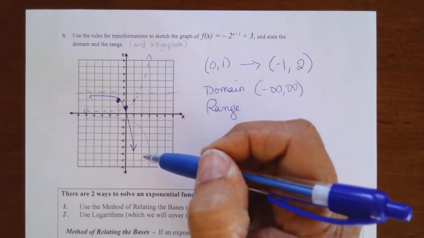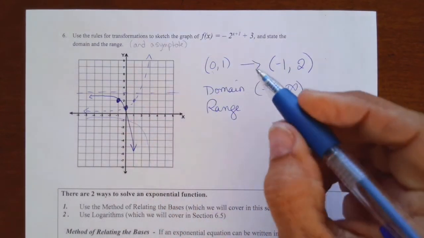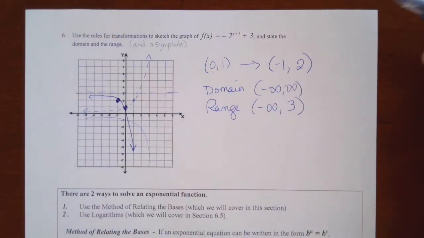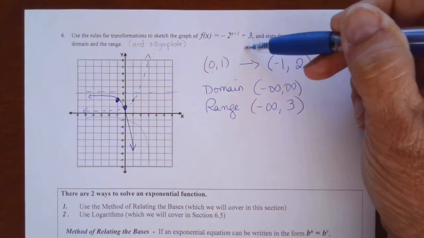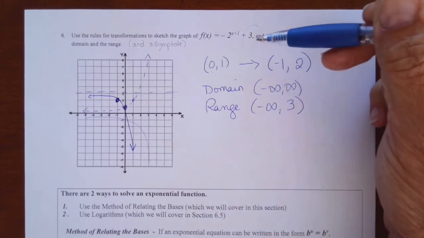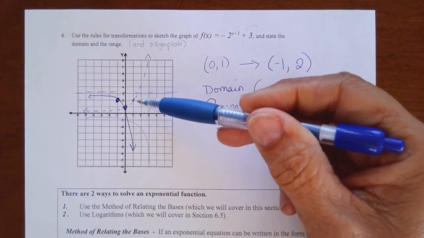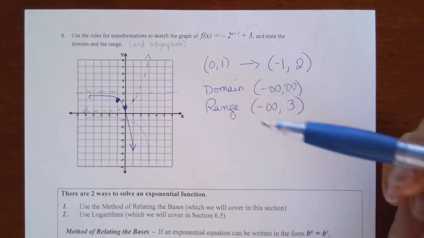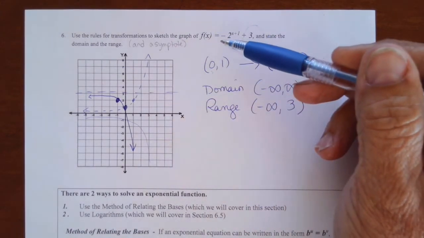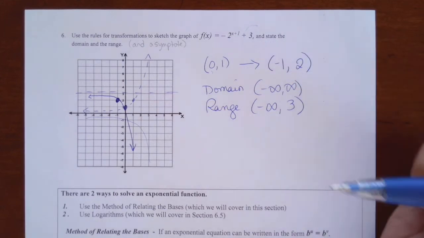This one, because it reflected, is going to go from negative infinity up to that value, which was 3. But still notice, here's the y value, okay? And notice that's part of my range. So you have to figure out whether it's going to go from negative infinity up to there, or like the last one, it'll go from that number to infinity. So that depends on whether or not you reflected the graph.